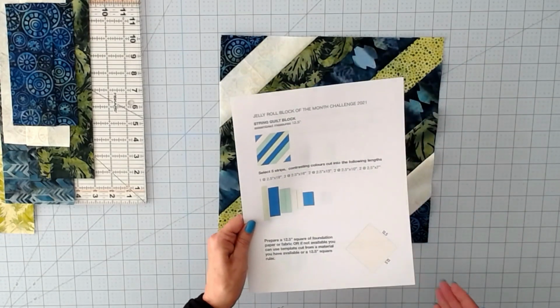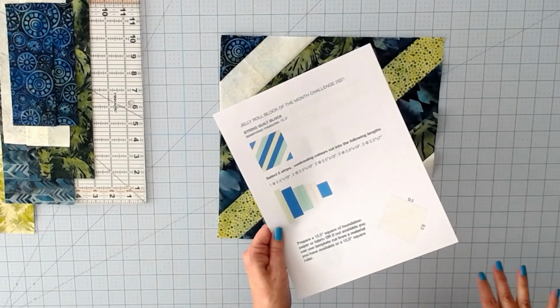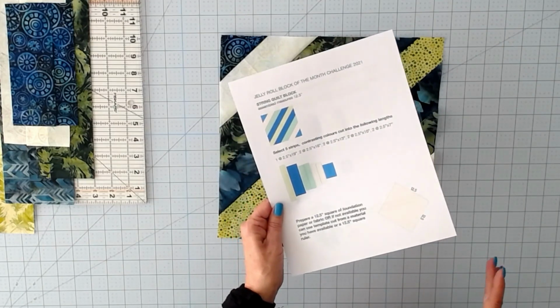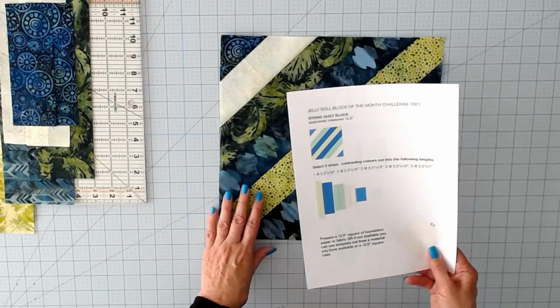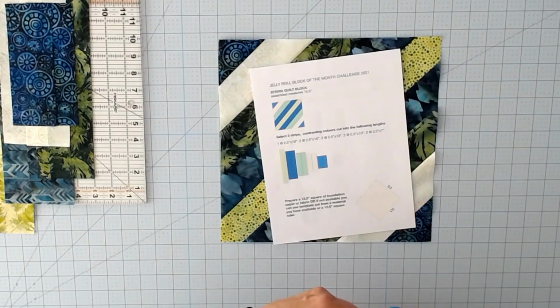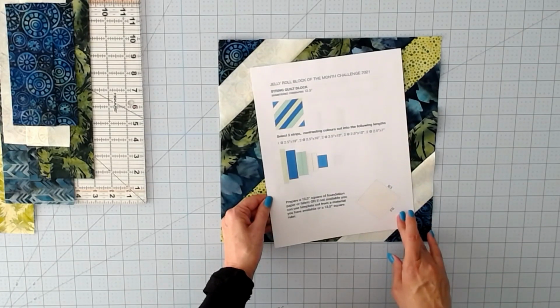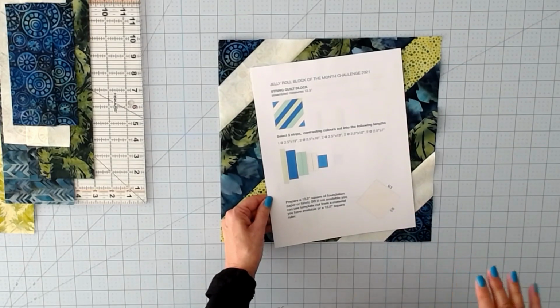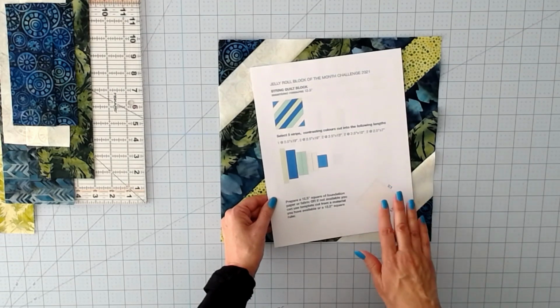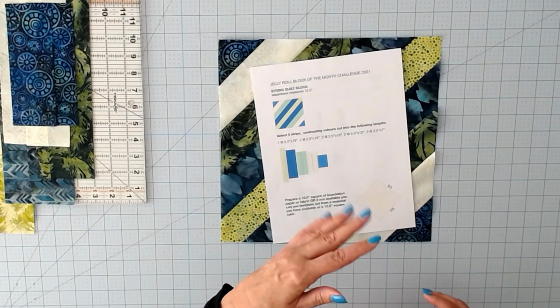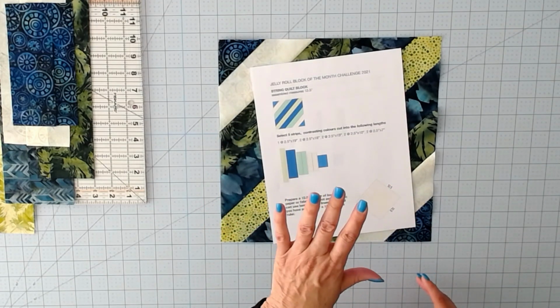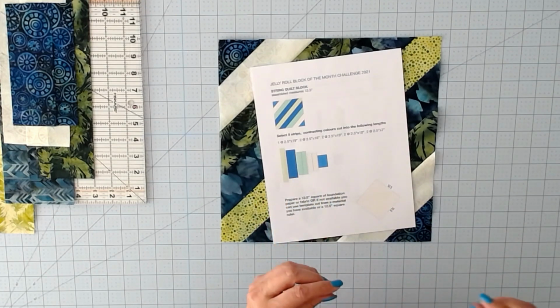I've seen a lot of people join the group and want to participate and they're not sure how to find the files. So if you're in the group, go to Group Files, that tab, and you'll see a document called 2021 Jelly Roll Block of the Month Challenge. And that's where you'll have everything. You'll also see PDFs, but don't use that right away. Go to the actual document.